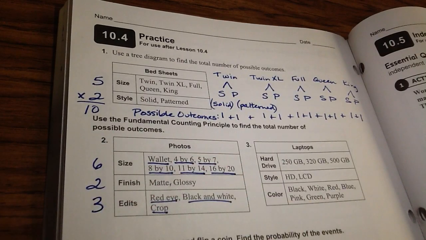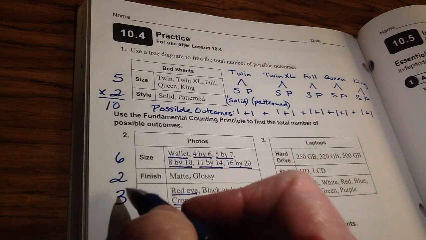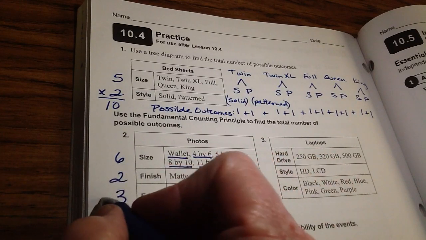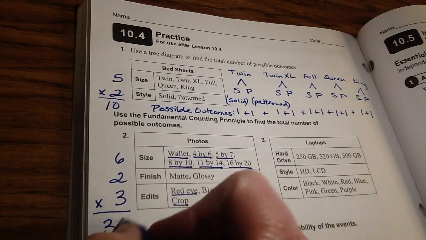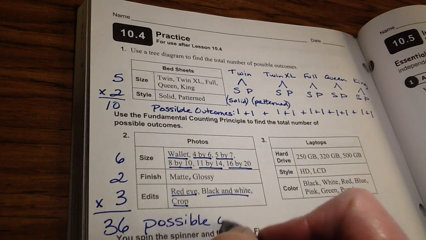That's 3 choices. Again, you're going to multiply the choices together. So 3 times 2 is 6, times 6 is 36. There's going to be 36 possible outcomes.